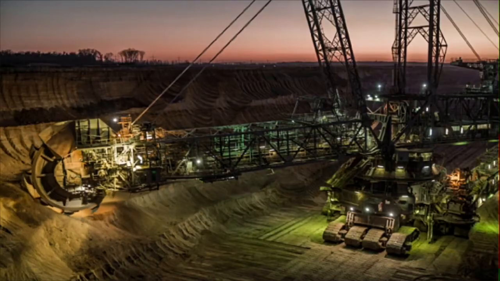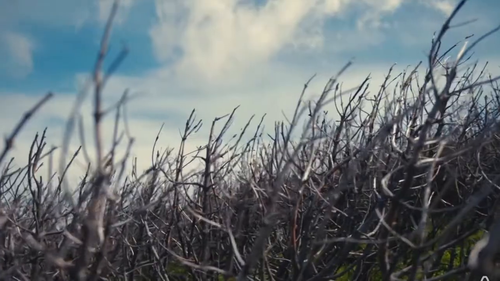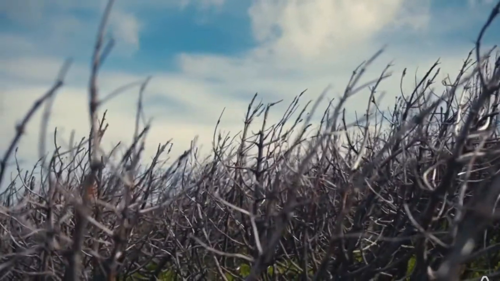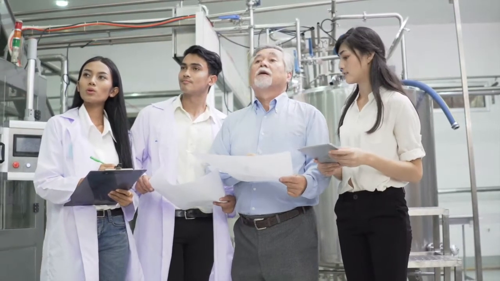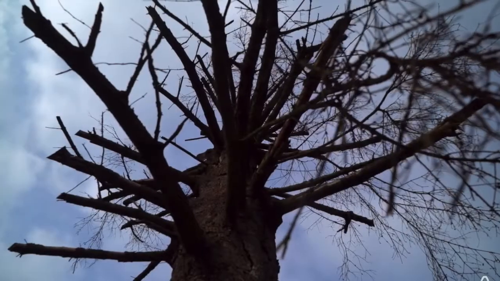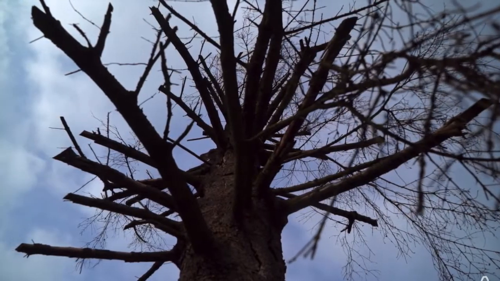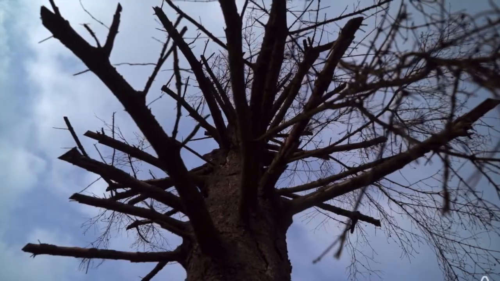This might be an okay solution for now, but no one really knows what environmental impact it could have in the future. Scientists are concerned that the carbon dioxide will eventually leak into our ecosystems and destroy a lot of the life forms on our planet.